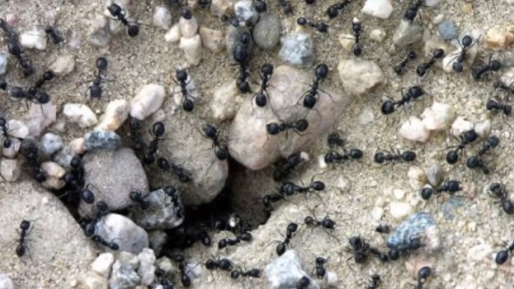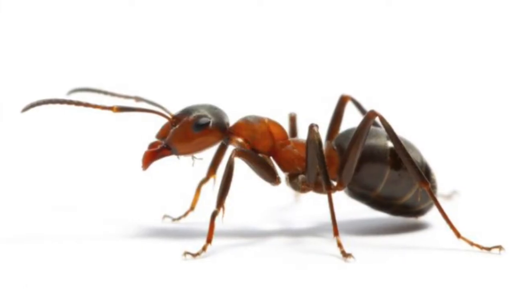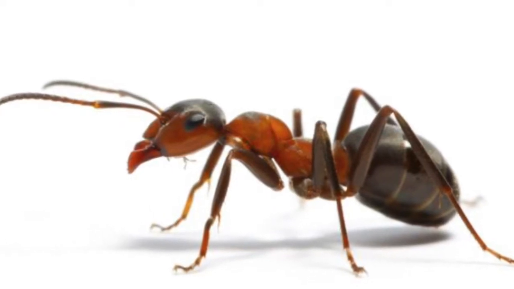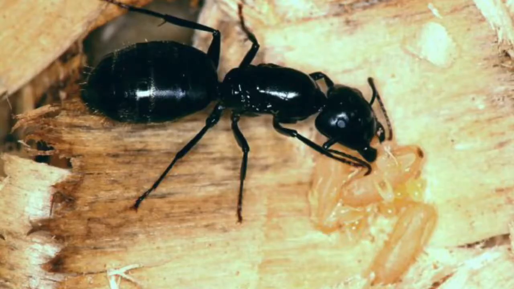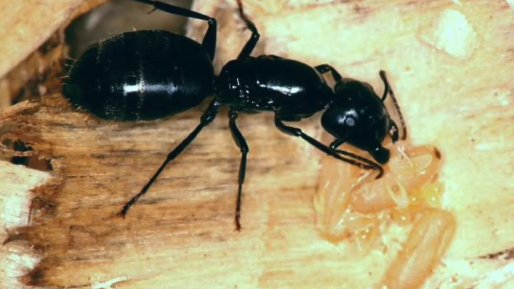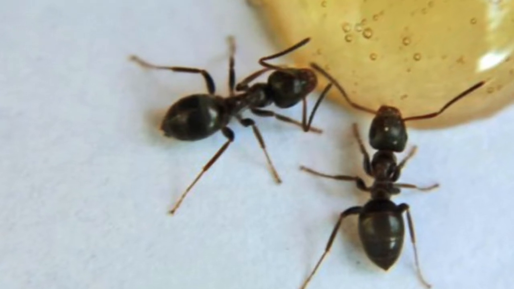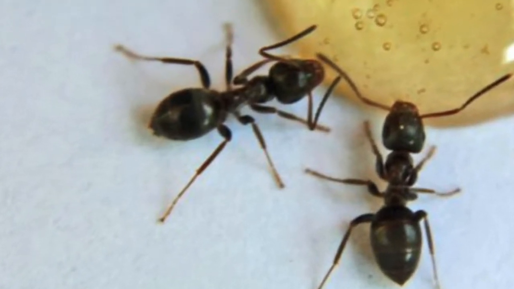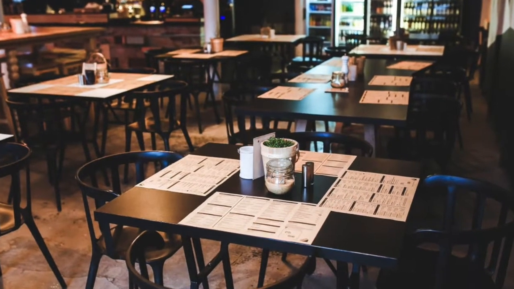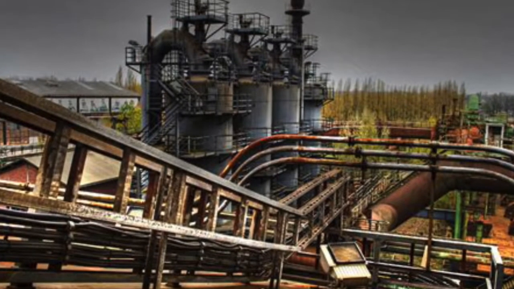Of the approximately 700 species found in the United States, around 40 species are considered economically important as pests. They have come to be the #1 pest in the U.S., gaining entry into residence, commercial, and industrial structures.